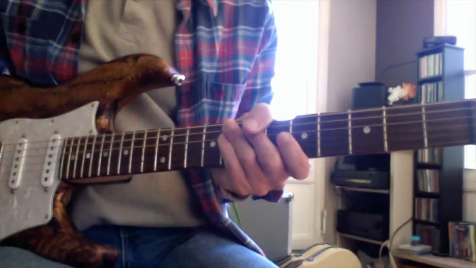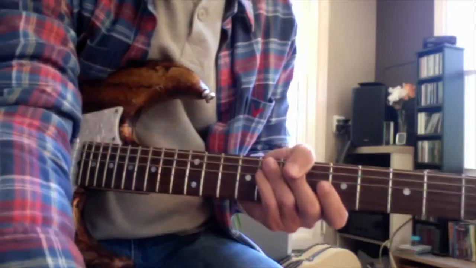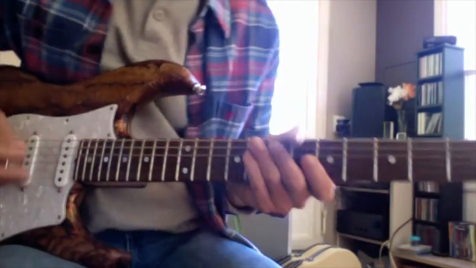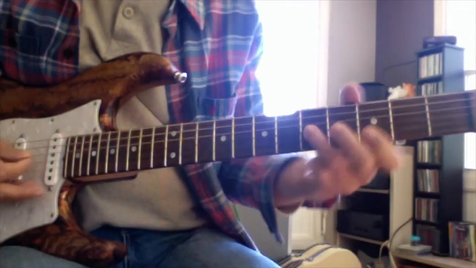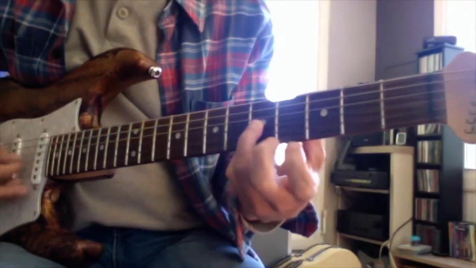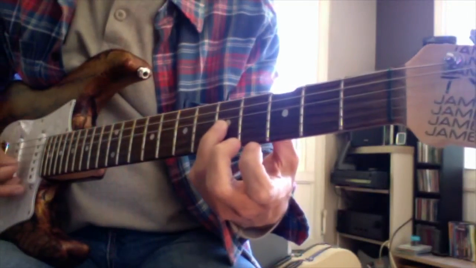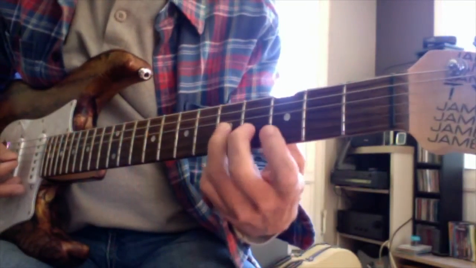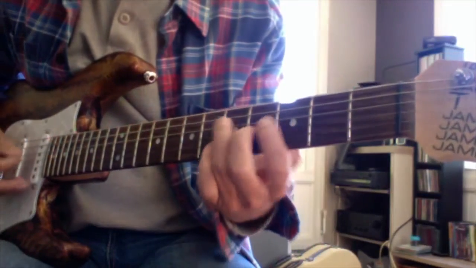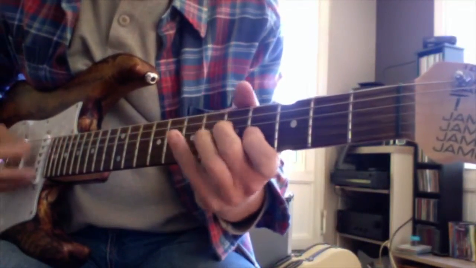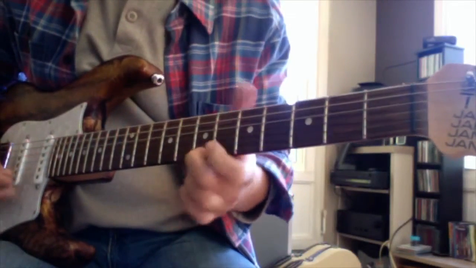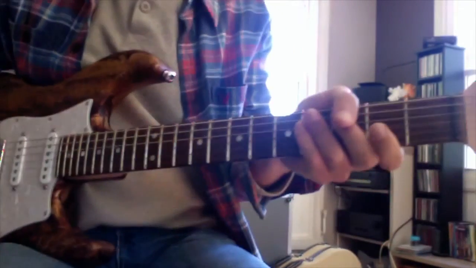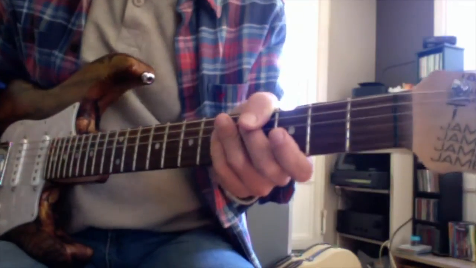All right, I'm going to give you a quick demo of that so that we can hear that this flat 6 is unresolved. There it is, the flat 6, tension. The longer I stay on it, the worse it sounds. So it needs resolution. So that should be relatively obvious to your ears that that flat 6 is unresolved.